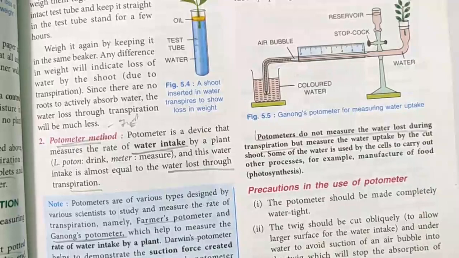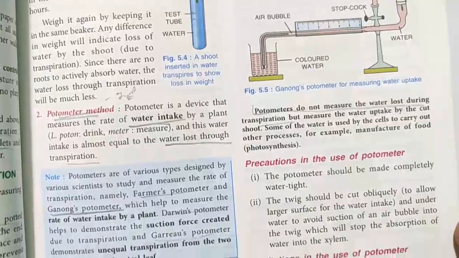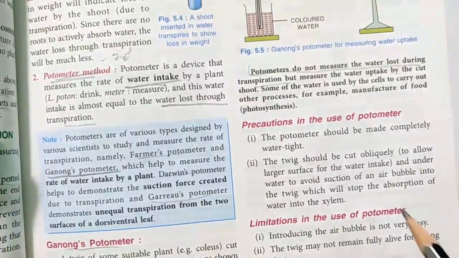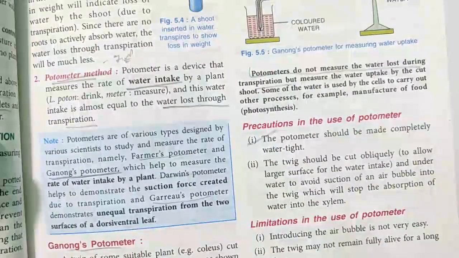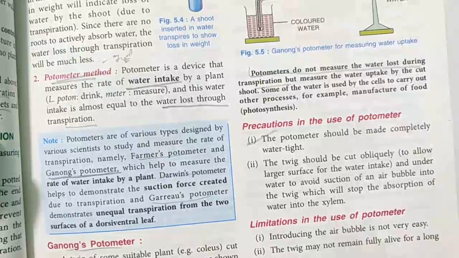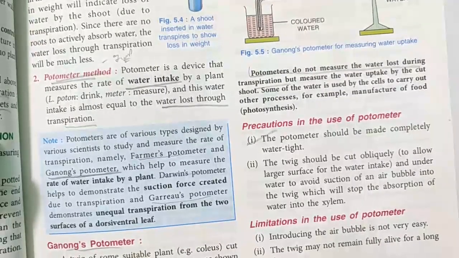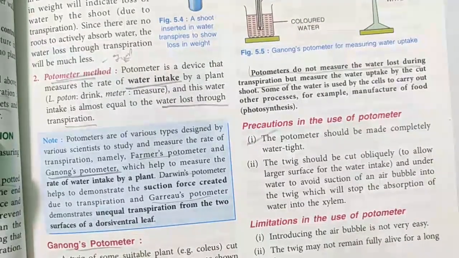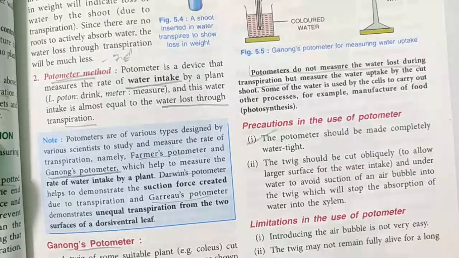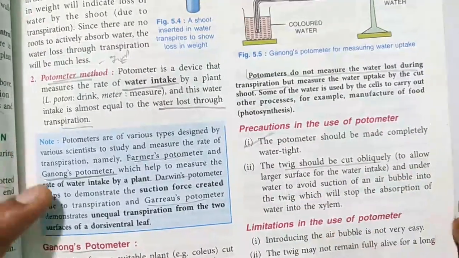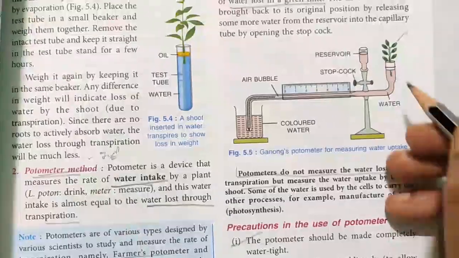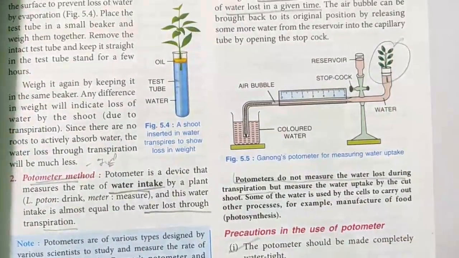Now what are the precautions in the use of the photometer? There are some precautions that are necessary while doing the experiment. First of all, the photometer should be made watertight. There should be no loss of water from any region of the photometer. That means the cylindrical tube or the meter scale should be properly fixed, and there should not be any leakage. Second, the twig should be cut obliquely. So the twig, that means this plant part, should be cut obliquely.